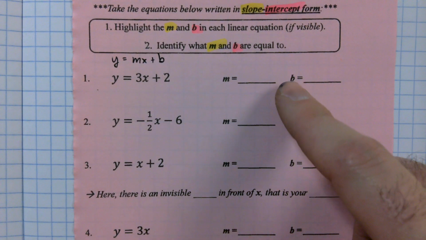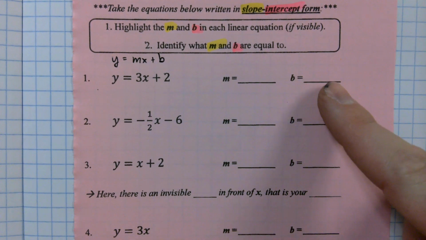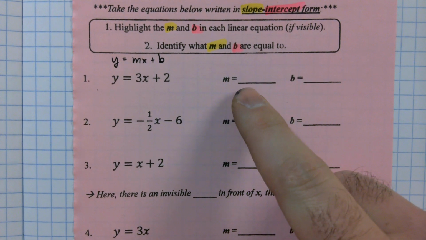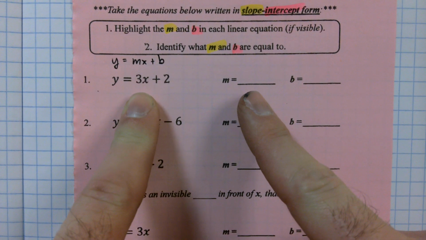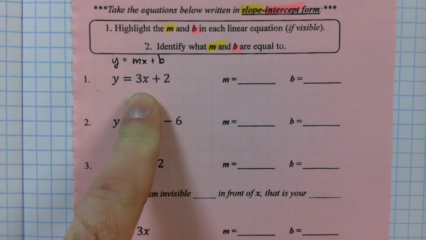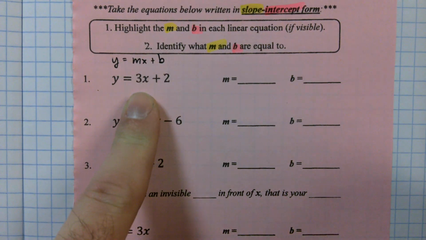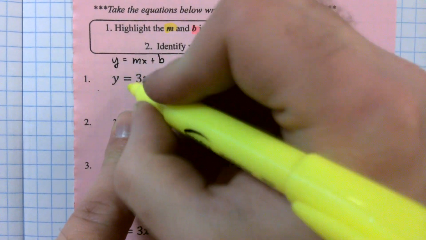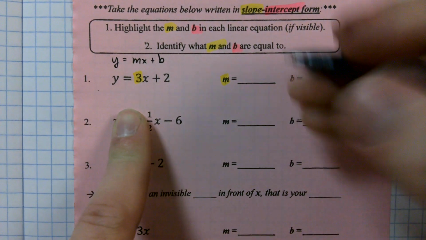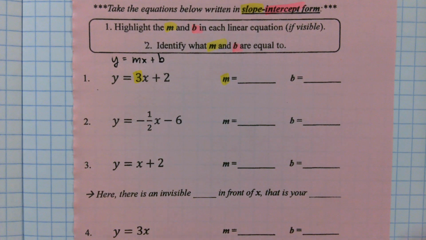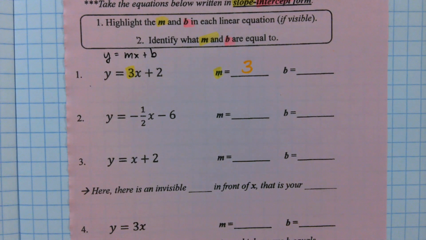All we have to do is identify what's my m and what's my b. So who could help me out? What do you think my m is here in number 1? 3. What makes you say 3? Because it's right in front of the x. So I'm going to highlight my 3 in yellow and write m is equal to 3.